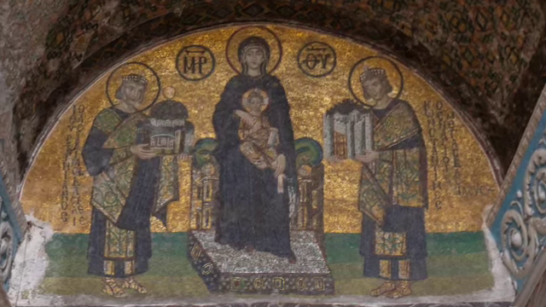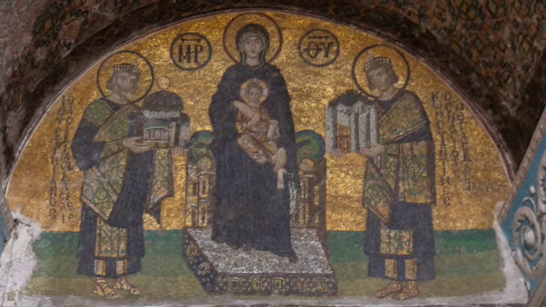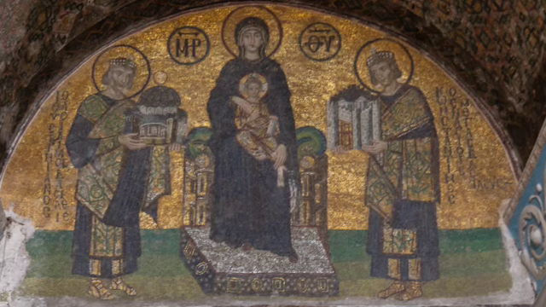Now, another interesting thing in Assunta, and again, we see this in other churches, especially in the Cappella Palatina, we have this inscription around Mary.